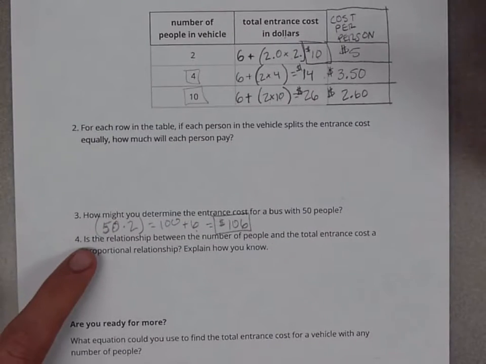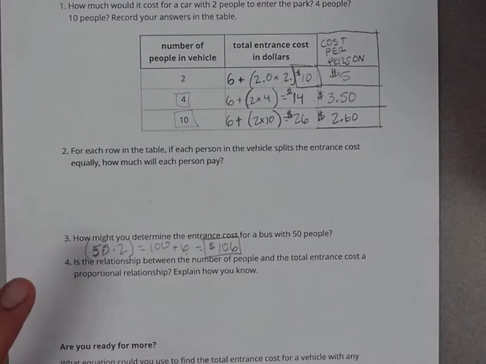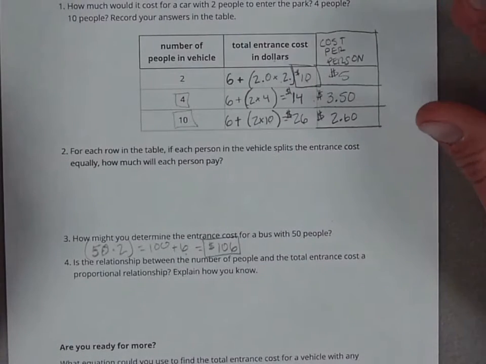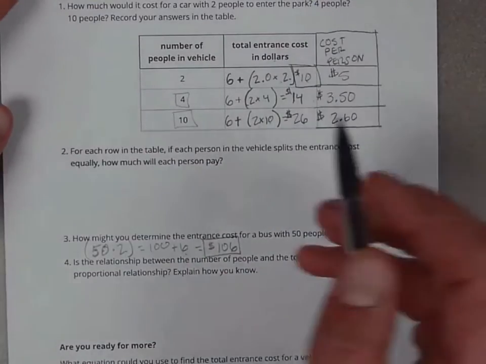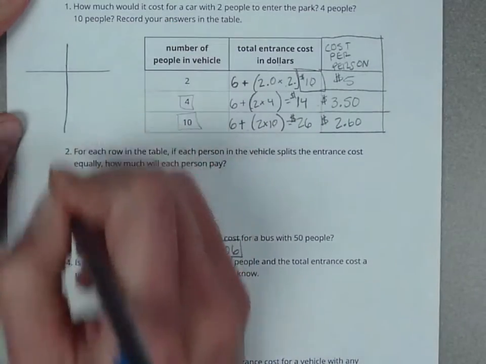So now number 4. And this is going to help you guys. I've had a lot of people ask me about their homework. There's a question on your homework, and a question on your quiz you're going to take on Wednesday, about looking at a table and determining whether or not that relationship is a proportional relationship. I'm going to show you guys how to do that now. And I'm going to simplify this table into the 2 pieces of information we need to know.